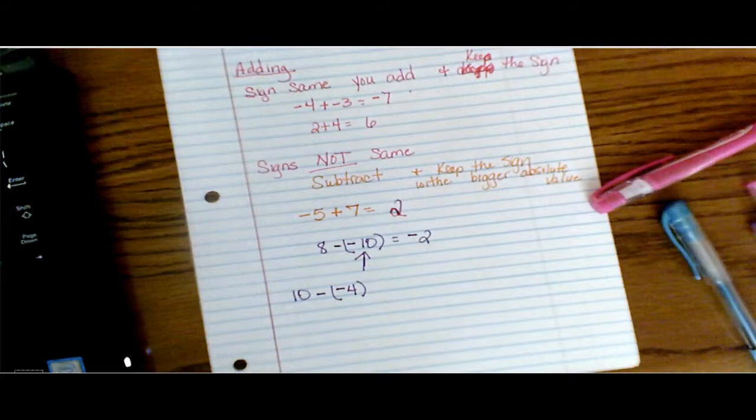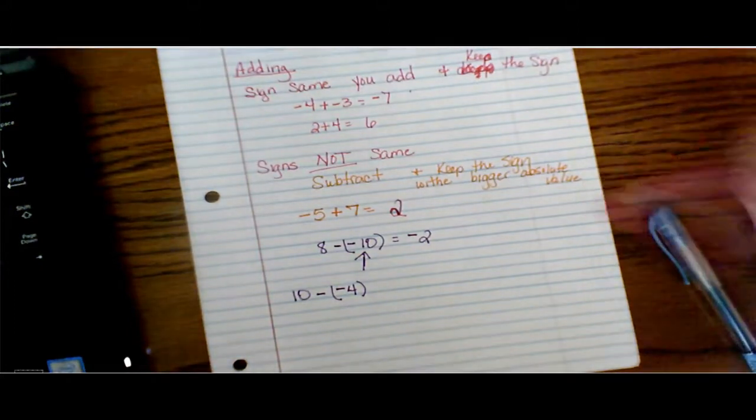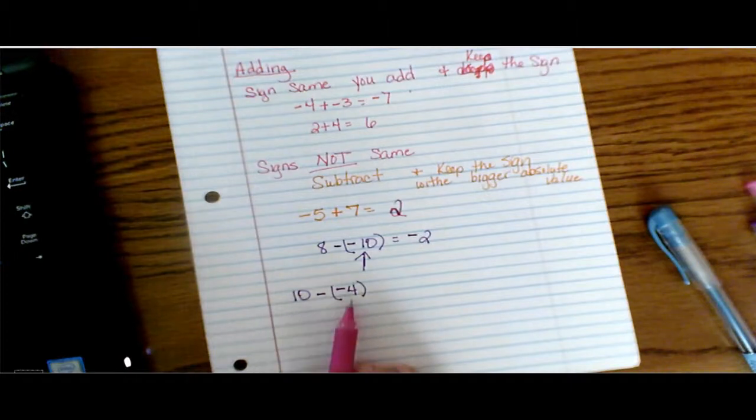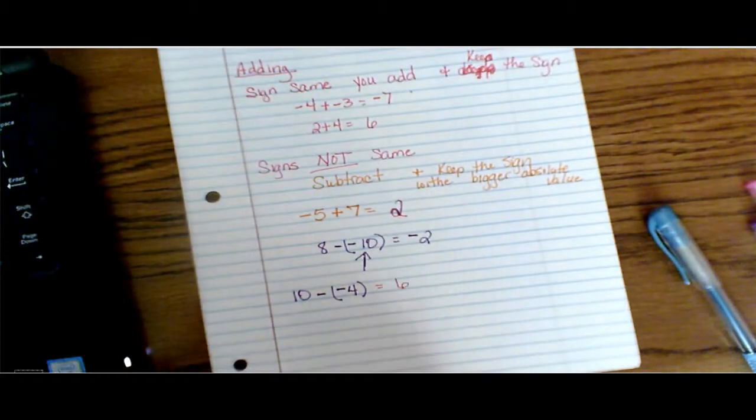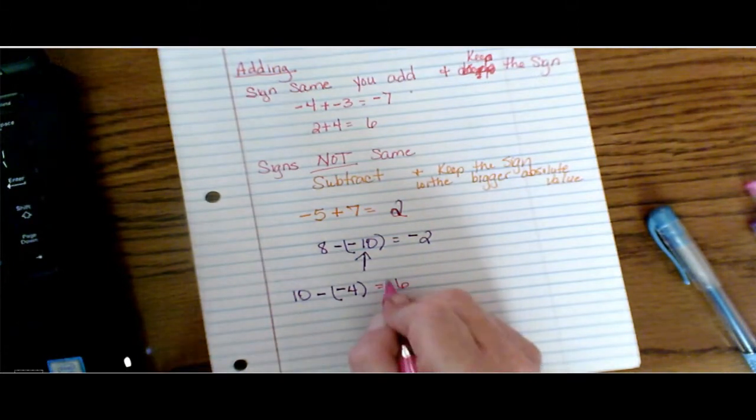But if it was something like 10 minus negative 4, the signs are not the same, so I would subtract. 10 minus 4 is 6. 10 has a bigger absolute value. It is positive, so my 6 is going to be positive.